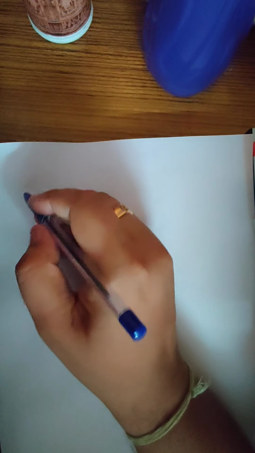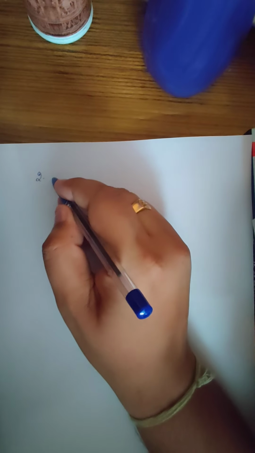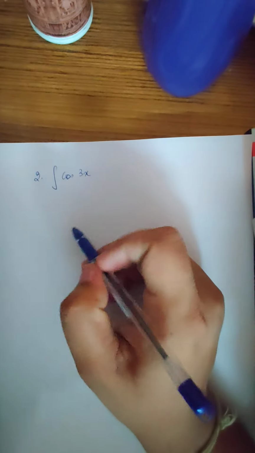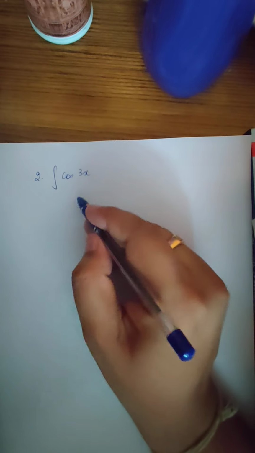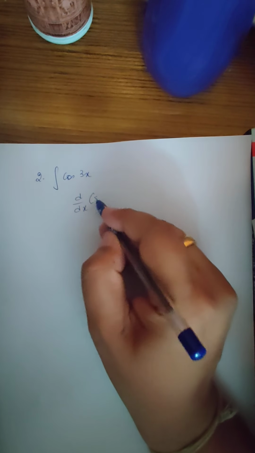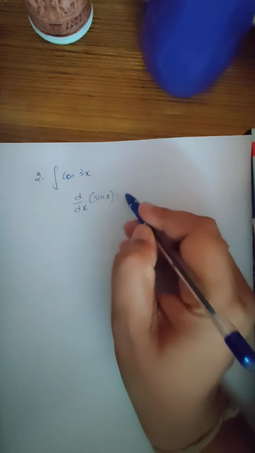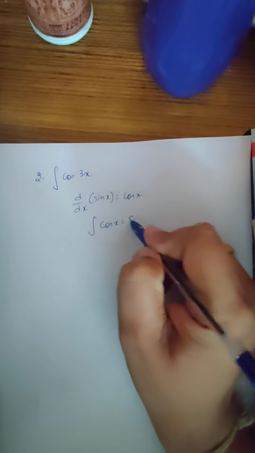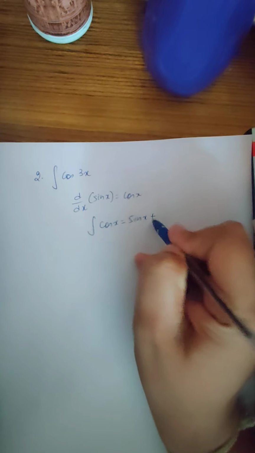Now we'll continue with the second problem. The second problem is to find the integration of cos 3x. It is based on the same property as the previous problem. d by dx of sin x is cos x, so the integration of cos x equals sin x plus c.